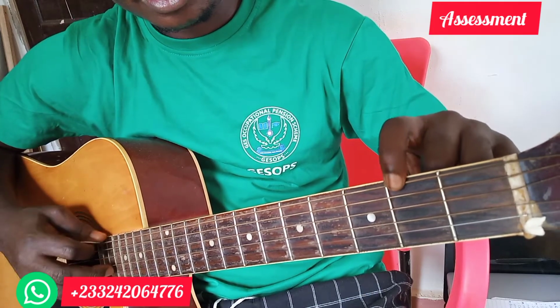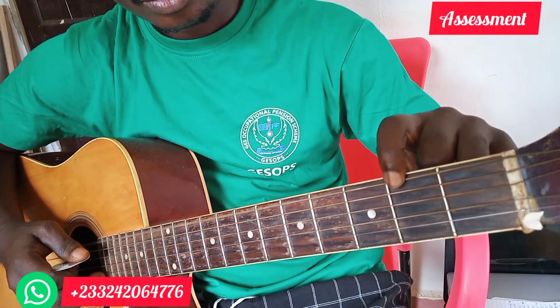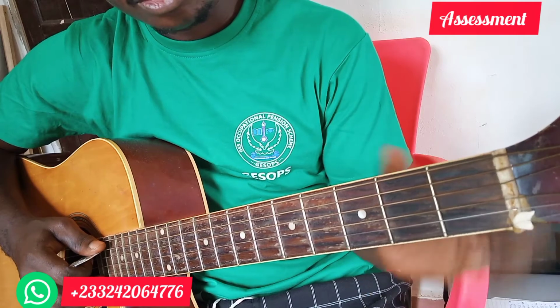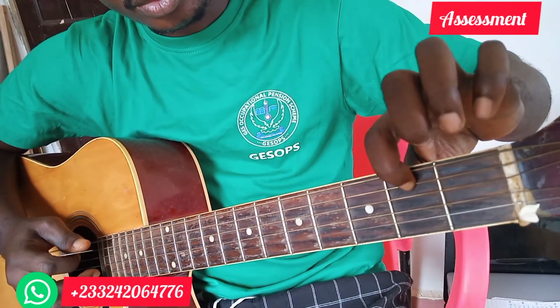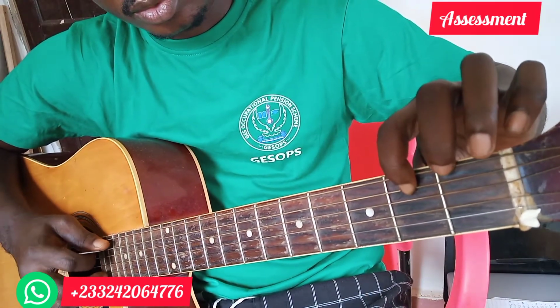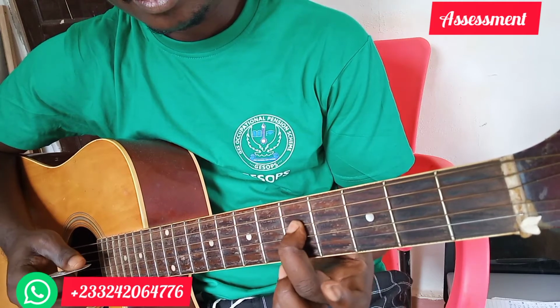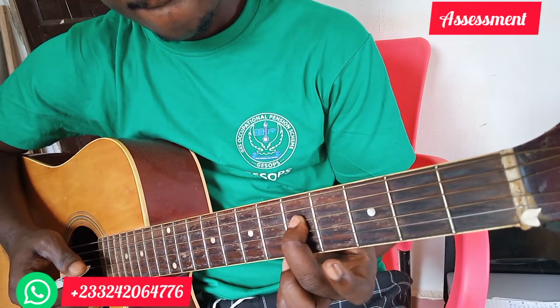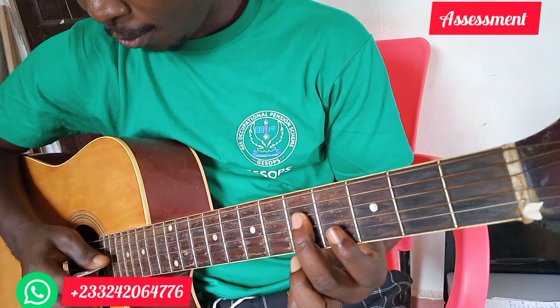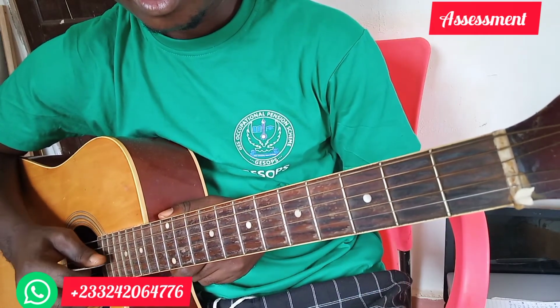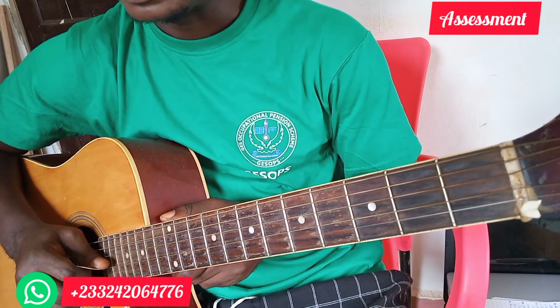Which note is this? What about this note? Question 3. Which note is this? Question 4. The third string. What note is that?